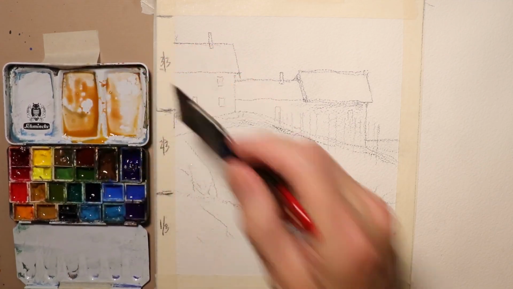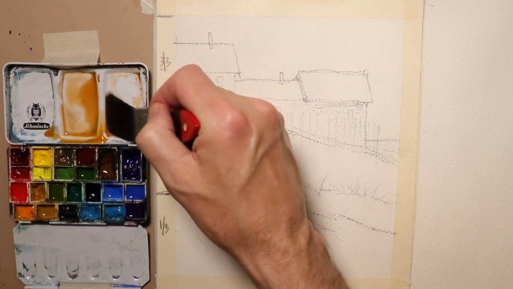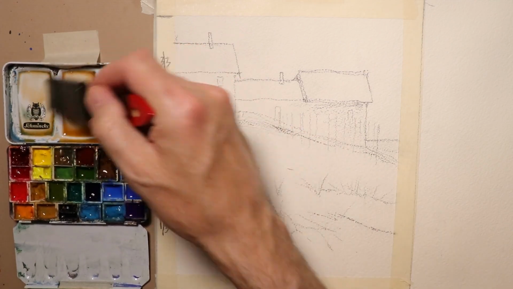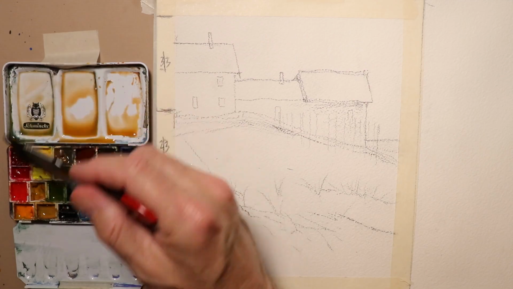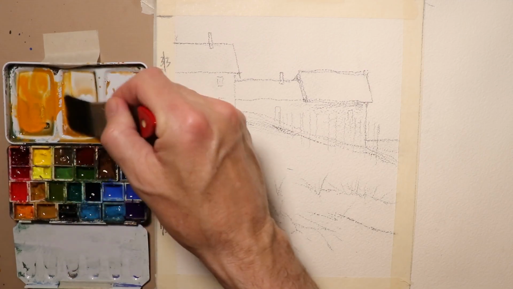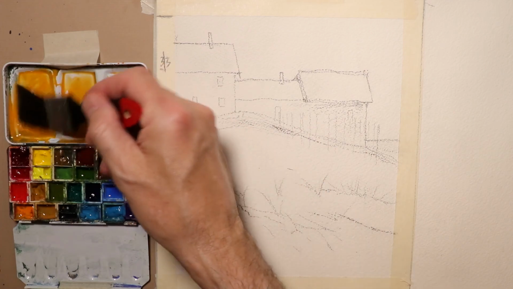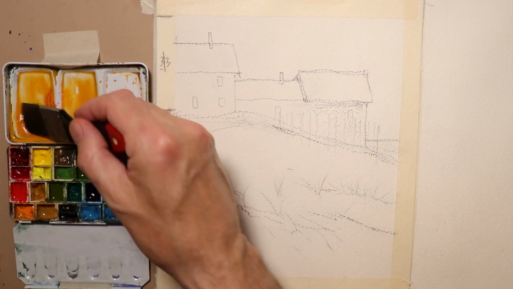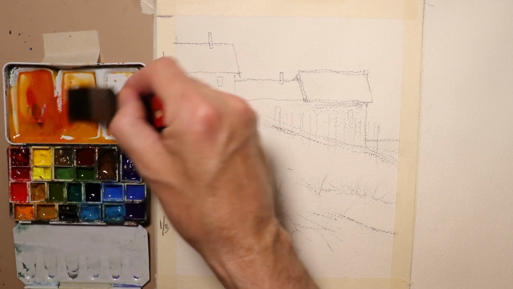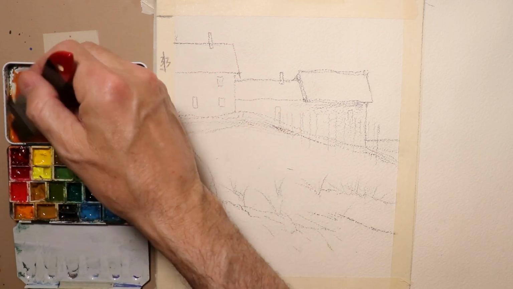That should get us a good peach color. Let's see if that works. I have a little bit of blue in there, but that does not matter. If you have a little bit of leftover paint in your paint box, that's fine. So we have some orange, and then we do some alizarin crimson, like this.